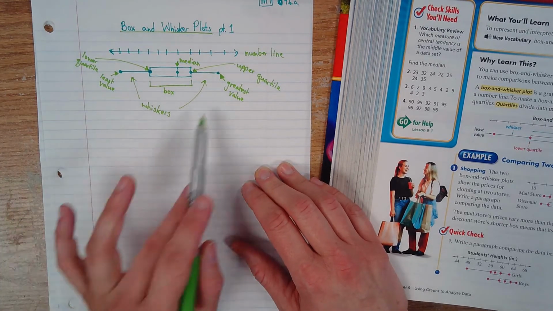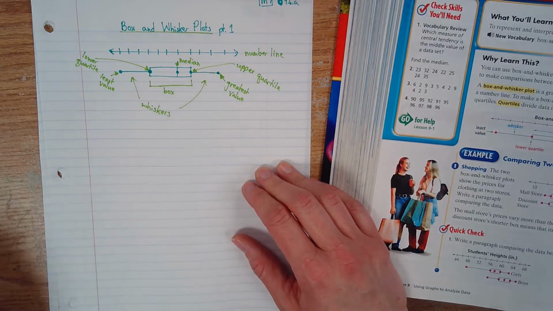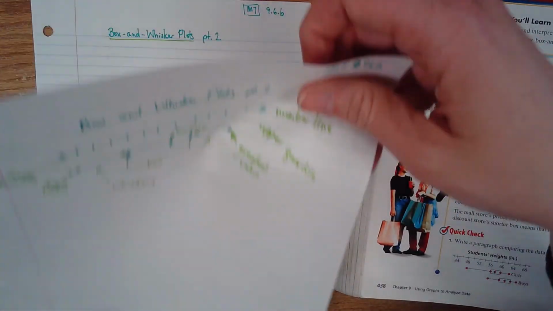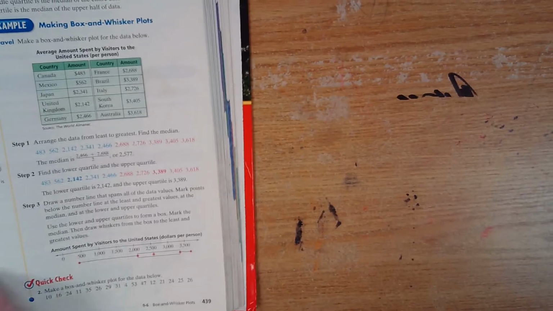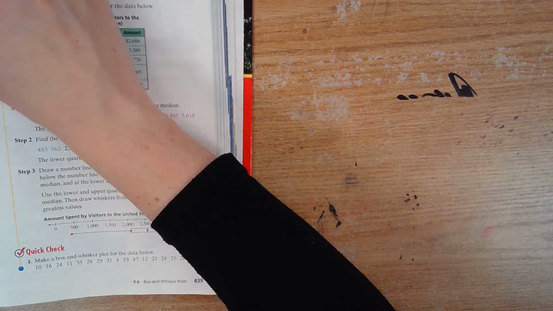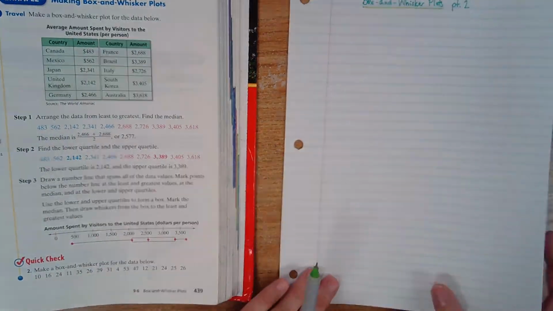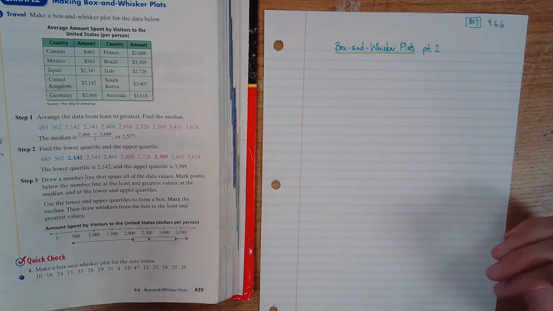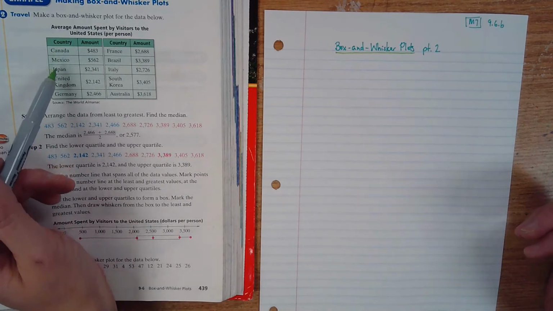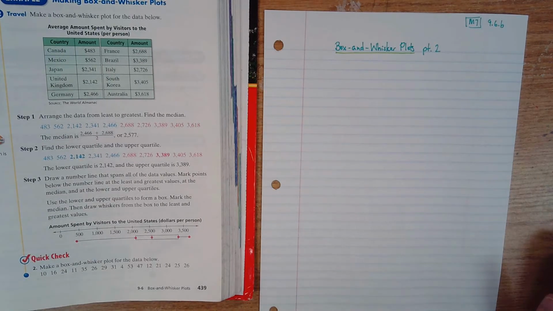Okay, so what we're going to talk about now is how to determine where all these dots are going to go. That's the topic of this video. So I have this data here that we're going to be working with. It's the average amount spent by visitors to the United States per person. These are people from these countries, and it's how much they spent in America.